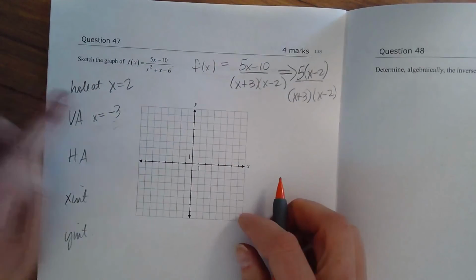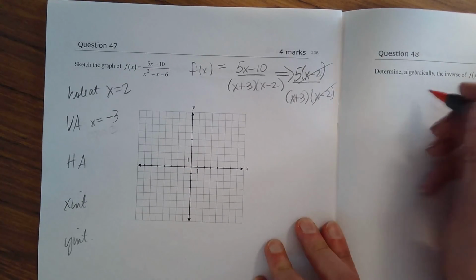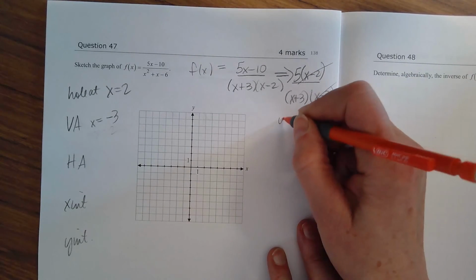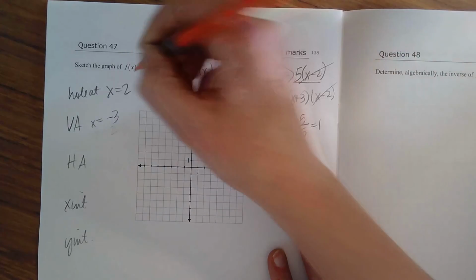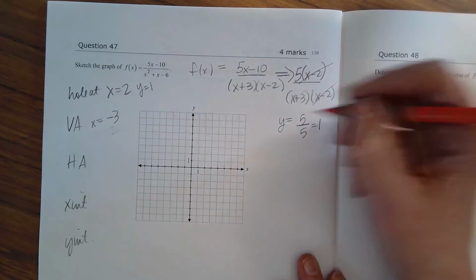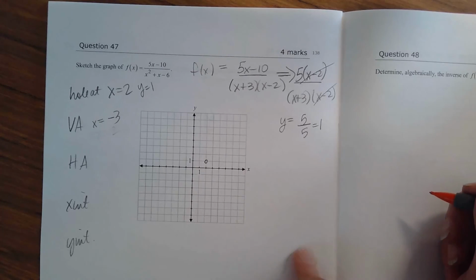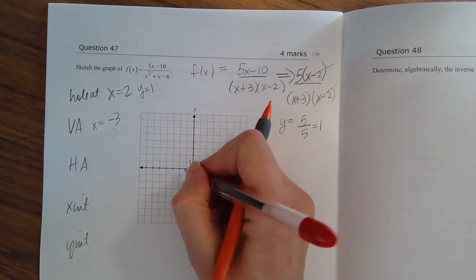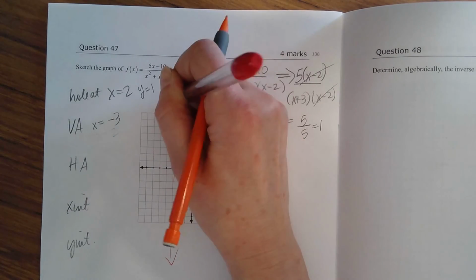Okay, I need to find the y coordinate too. So these guys are going to disappear, right? So when x is 2, y will equal 5/5, 1. So the hole's at x is 2, y is 1. I'm going to put that in right away so I don't forget about it. Okay. All right, I have a vertical asymptote at x equals -3, just to keep myself.